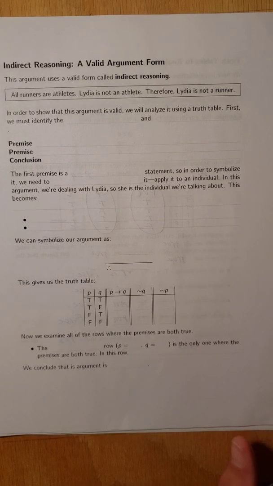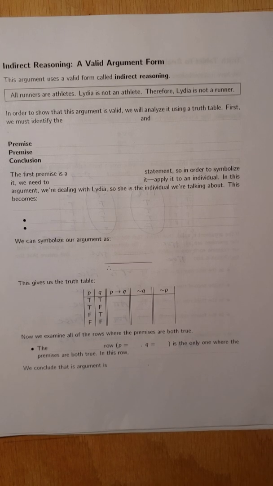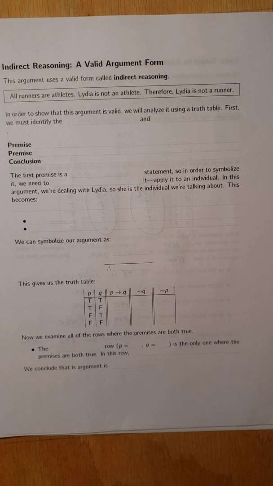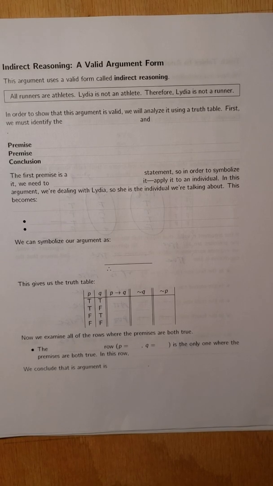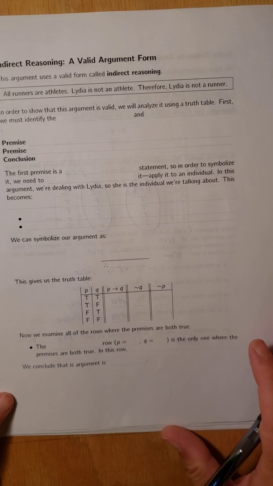All right. Then we get into indirect reasoning. This argument uses a form that we're going to call indirect reasoning. All runners are athletes. Lydia is not an athlete. Therefore, Lydia is not a runner. Okay? So before we start analyzing this, we have to identify.